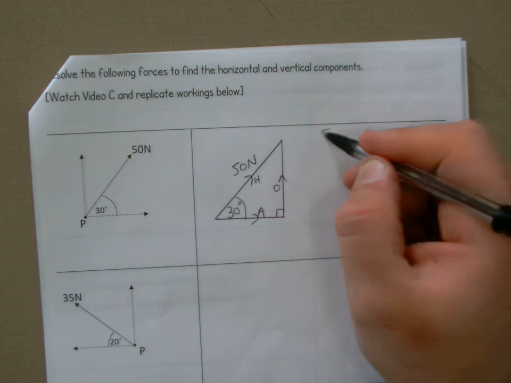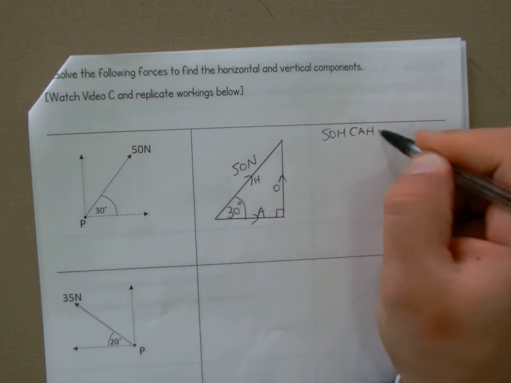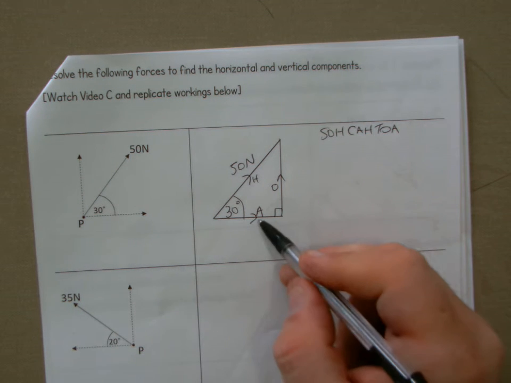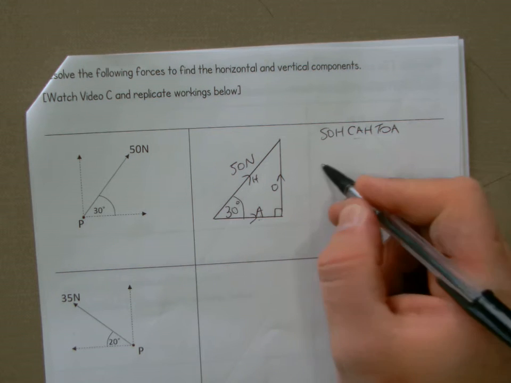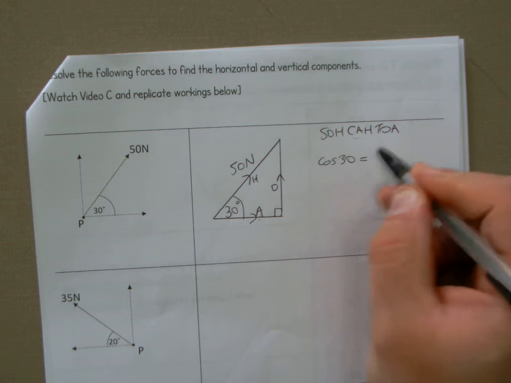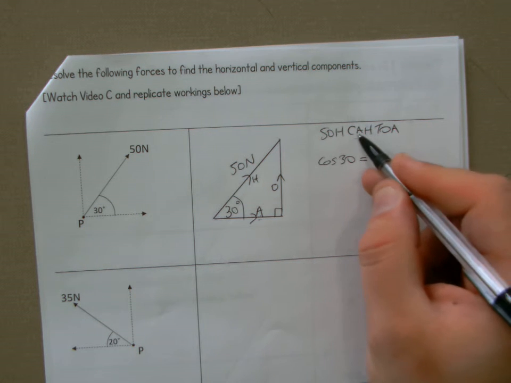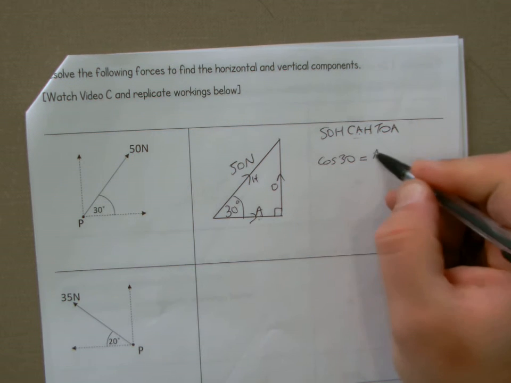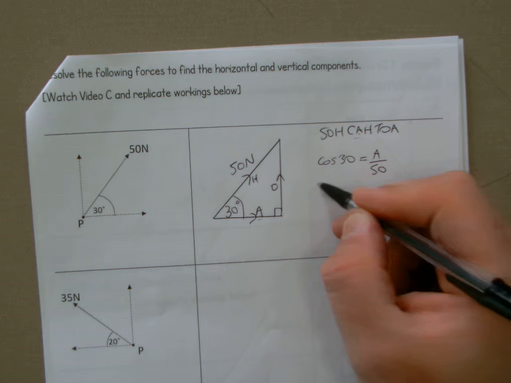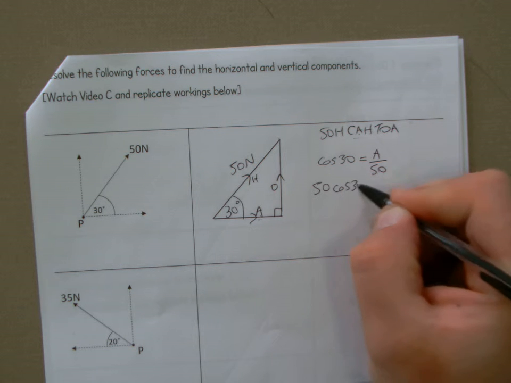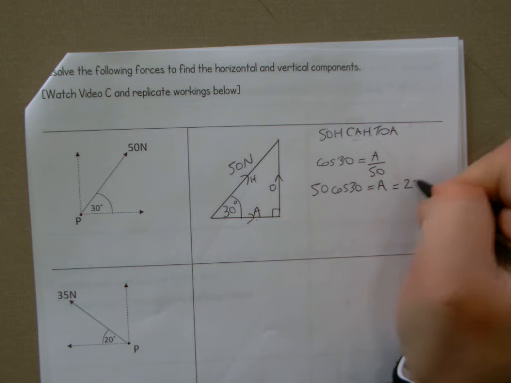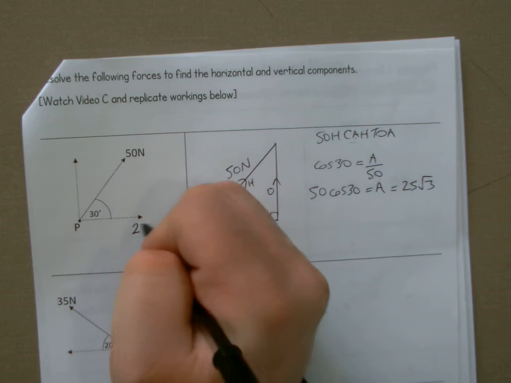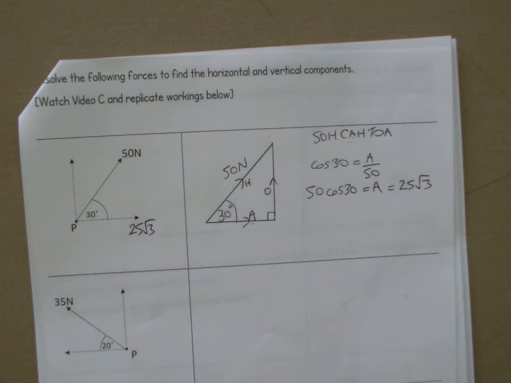So we're going to use SOHCAHTOA again, just like before. To work out the adjacent, the horizontal component, it'll be A and H, so it'll be cos. So because of the angle, cos 30 equals A over H. A is what I want, H I know to be 50, so you take the 50 up to be 50 cos 30 equals A. My calculator comes out to be 25 root 3. We can leave it like that, it's quite nice. So the component horizontally will be 25 root 3.